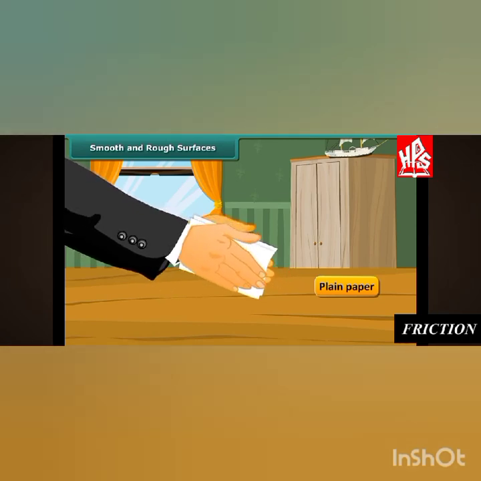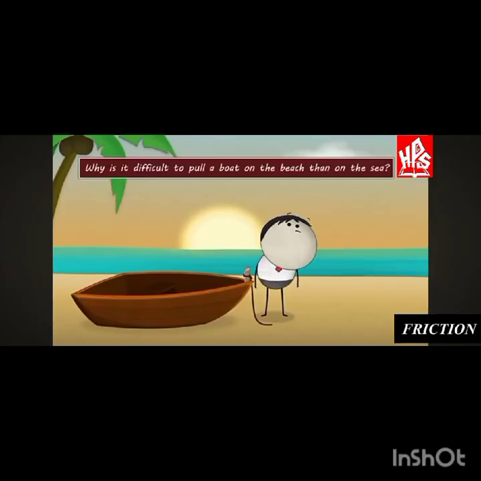Now we can easily define force of friction. The force of friction is a force. Why is it difficult to pull a boat on the beach than on the sea?